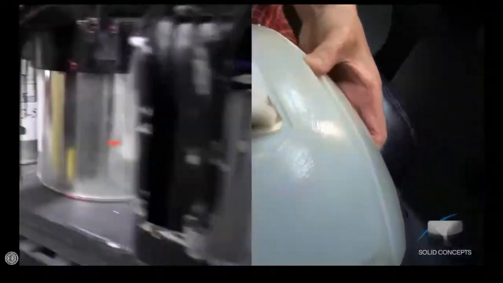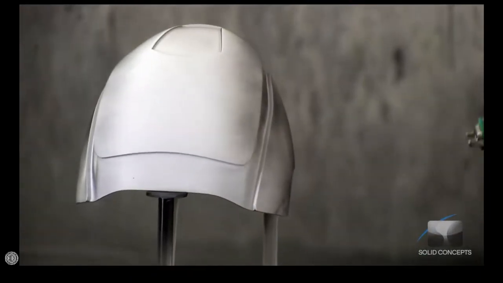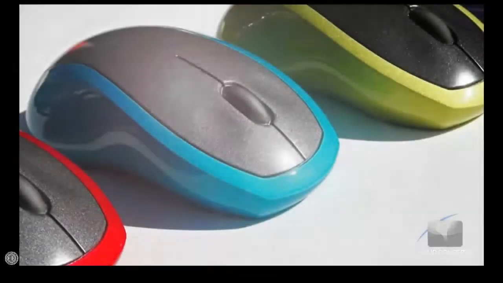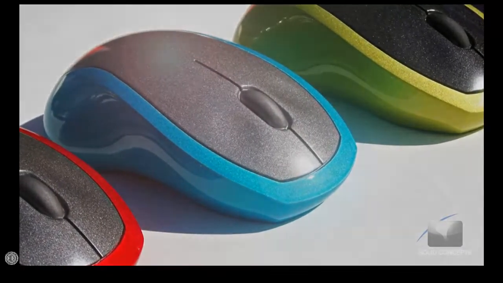With numerous hand sanding and professional paint options available through service providers such as Solid Concepts, stereolithography has become an excellent economic choice for rapid appearance models. A wide variety of industries have embraced SLA, including medical, automotive, entertainment, aerospace, and consumer products.